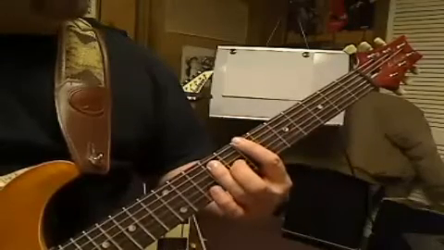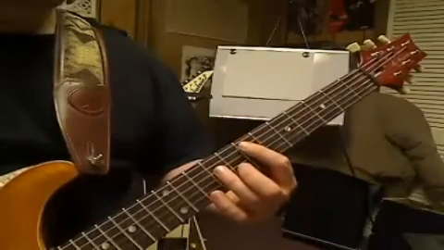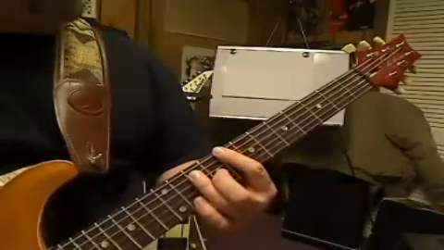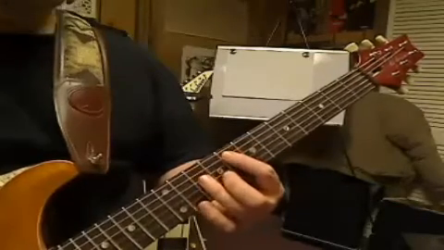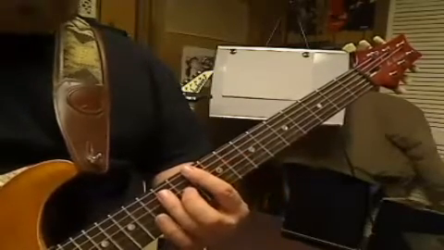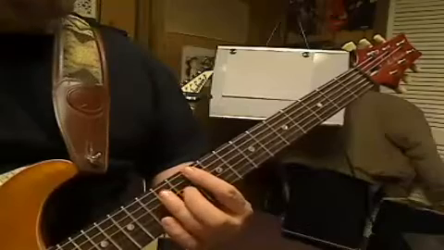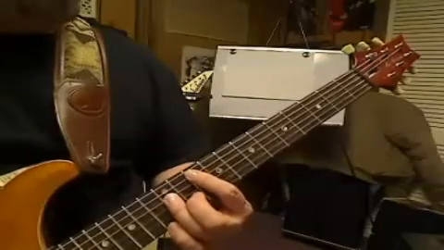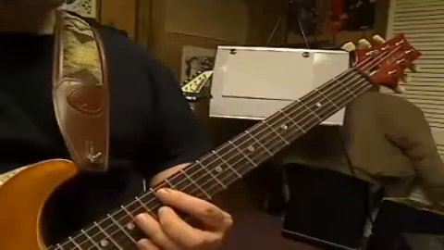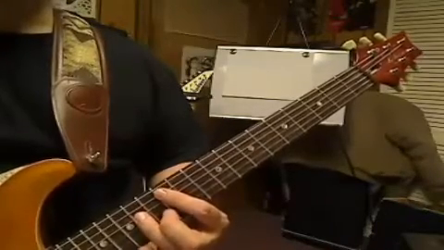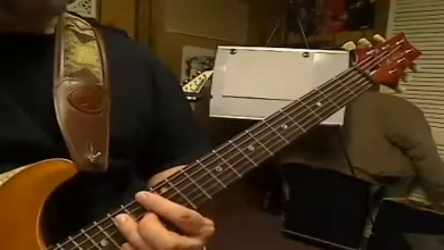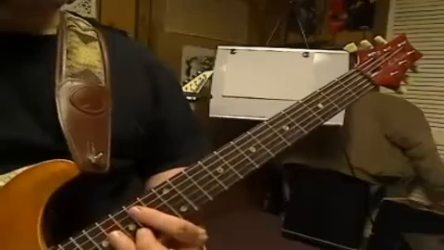B, straight down. C, straight down. D, straight down, E, straight down, and then here we go with our F again, over and down.